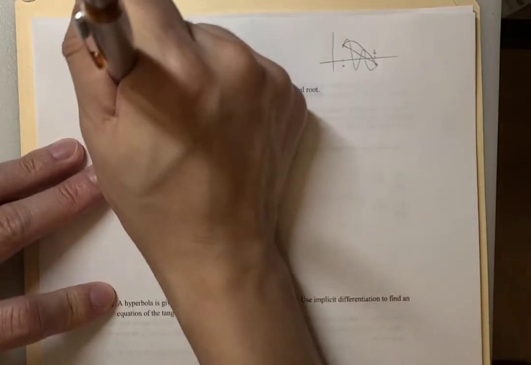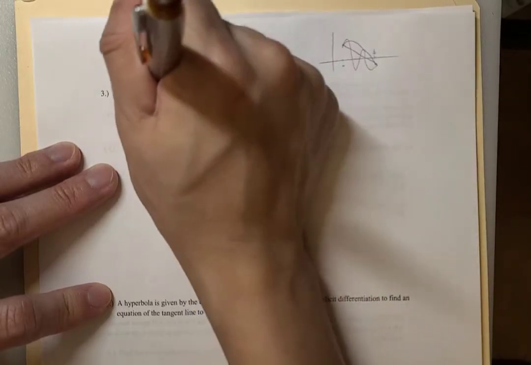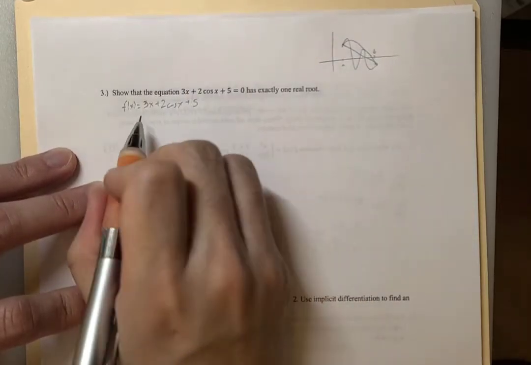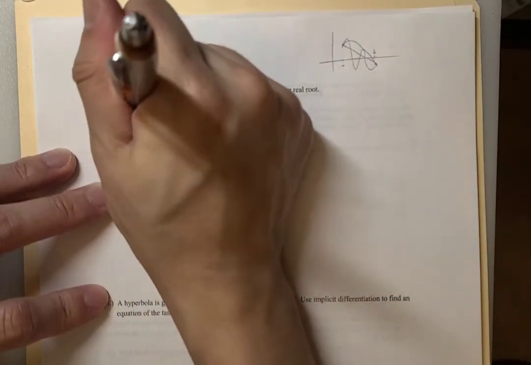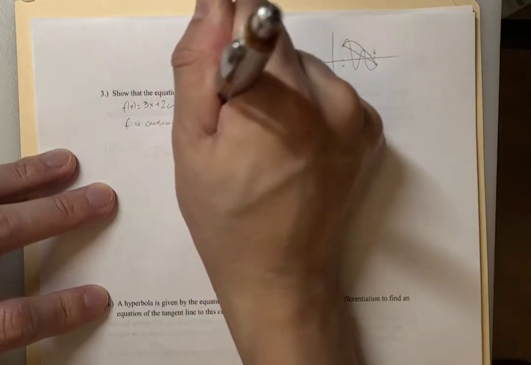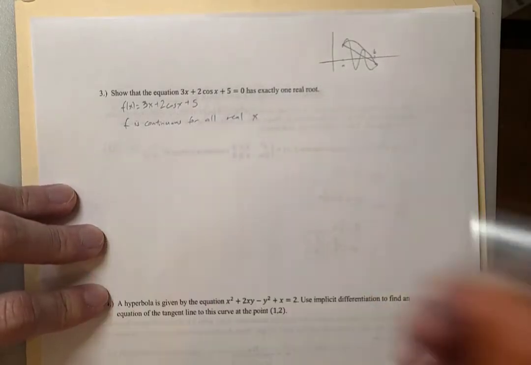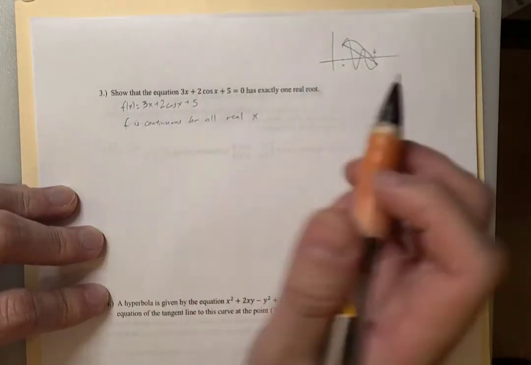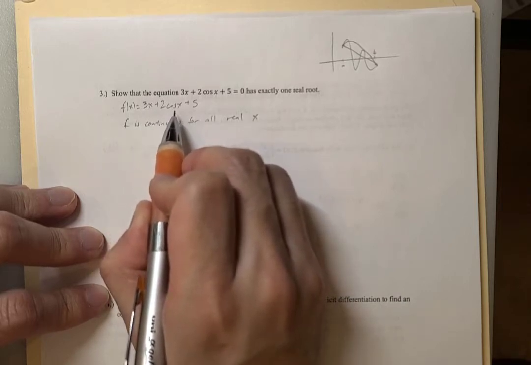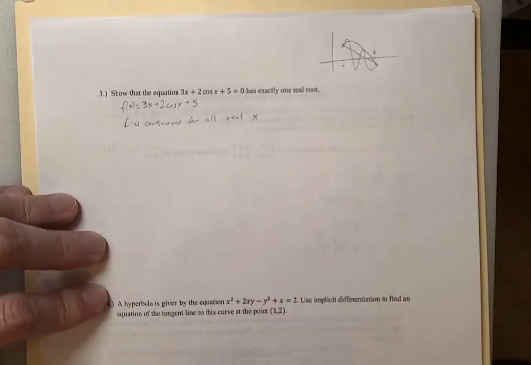Let's say f of x is equal to 3x plus 2 cosine x plus 5, okay? We know this is continuous everywhere. F is continuous for all real x. We have to write this. I don't know an easy way to show it, but I can just tell you that, well, we know that 3x is continuous everywhere. 2 cosine x, that's continuous everywhere. 5 is continuous everywhere, so f is continuous everywhere. It's for all real x.